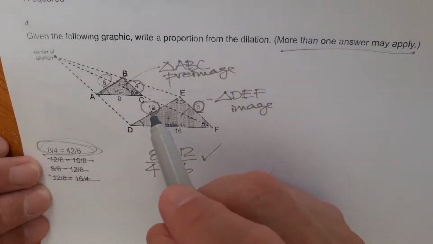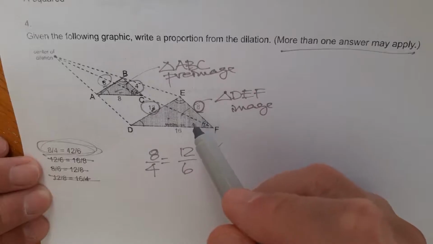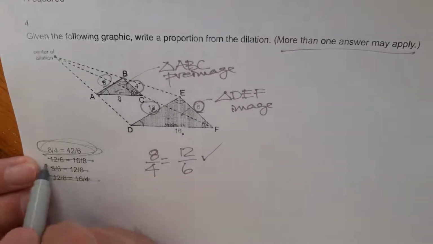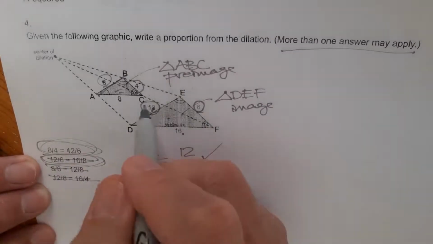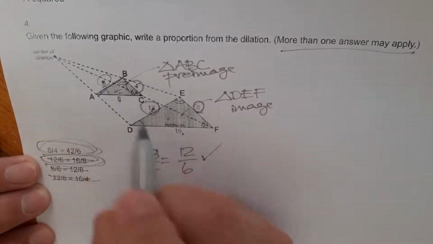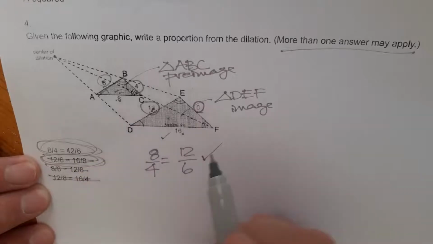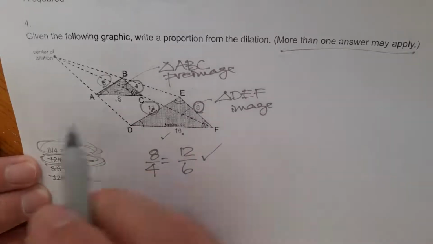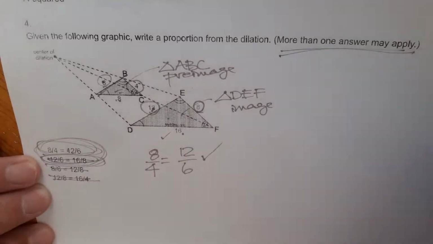Look at 12 over 6 again. 12 over 6 equals... Oh, I would go for this one. This one is okay. Let's do it again. So 12 over 6 is this side to this side, right? Equals 16 over 8. That's a check. We went in the same direction with the same two sides in order. So both these answers. I'm glad I looked at that. They gave me a clue to correct my mistake.